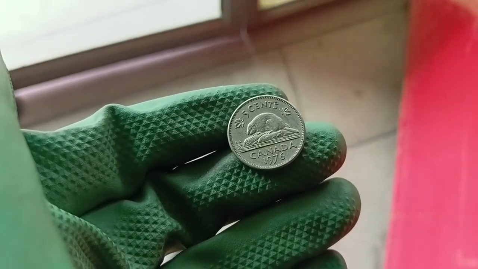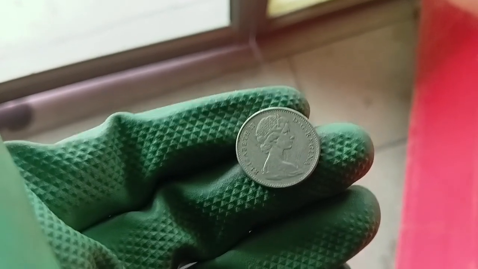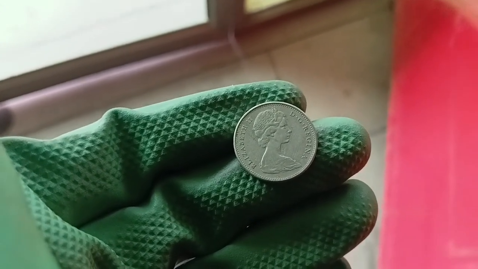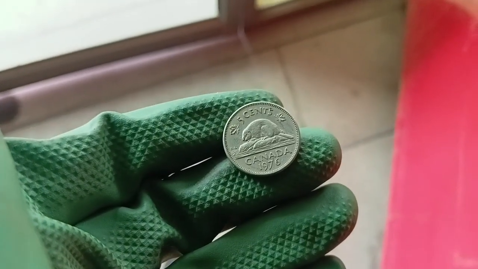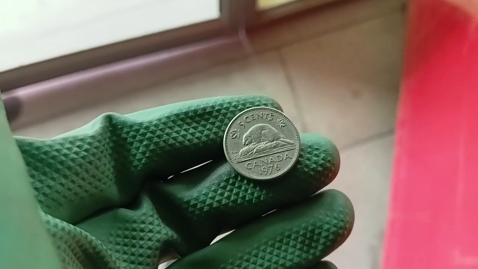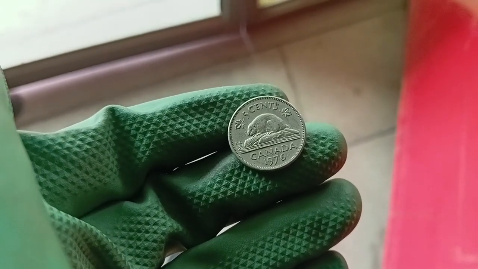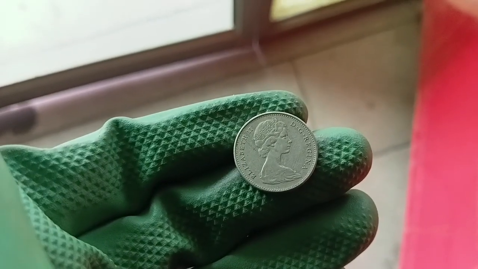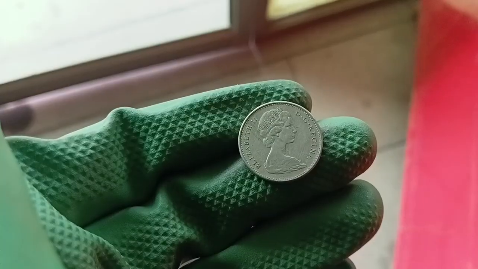Small die variations, off-center strikes, or unusual marks can sometimes add interest and value. These types of coins are usually discovered by careful examination and are valued on a case-by-case basis by experienced collectors. The Canada 5-cent coin from 1976 may not be rare, but it is a great example of Canadian coin history. It connects everyday life with national identity and historic moments. Many collectors enjoy adding this coin to their collection because it is affordable, easy to find, and meaningful.